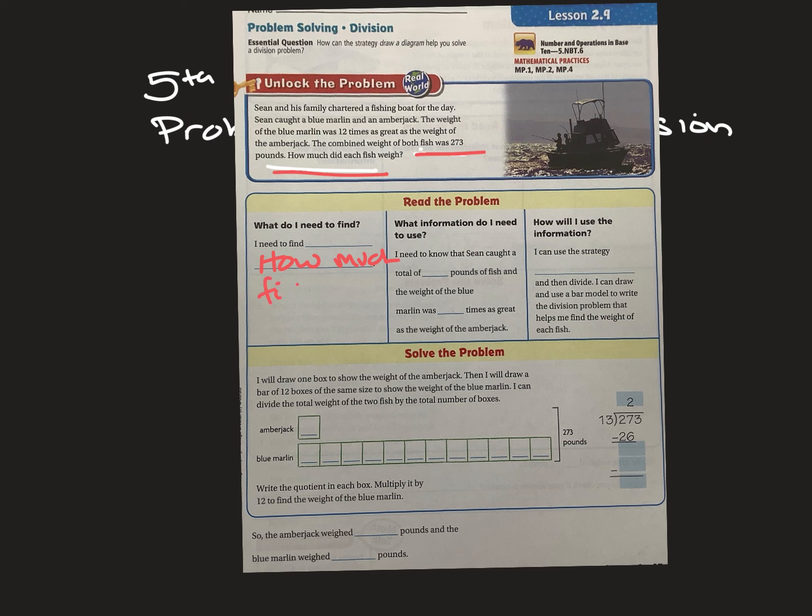How much each fish weighed. But what information do I need to use? I need to know that Sean caught a total of 273 pounds of fish, and the weight of the blue marlin. Sean caught a blue marlin and an amberjack. The weight of the blue marlin was 12 times as great as the weight of the amberjack, so 12 times greater. I can use this strategy. I can draw a picture or model it, a diagram.